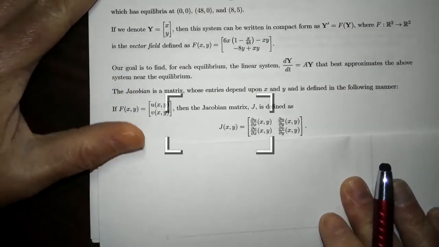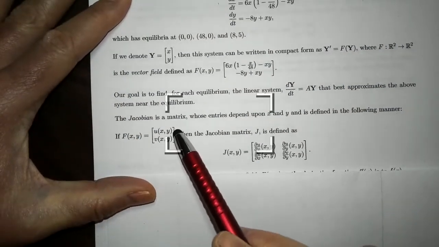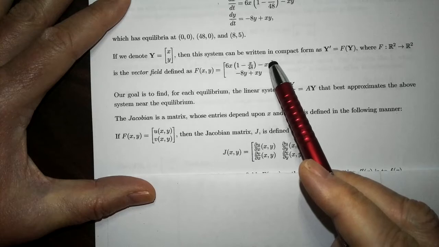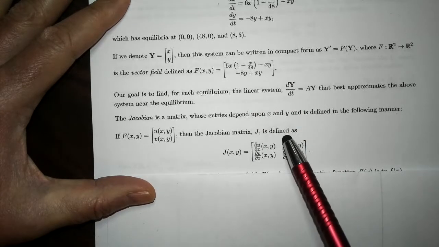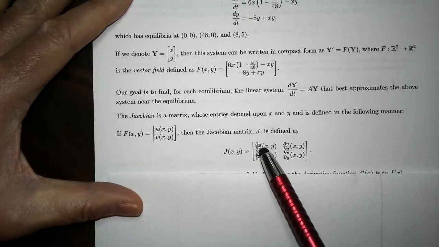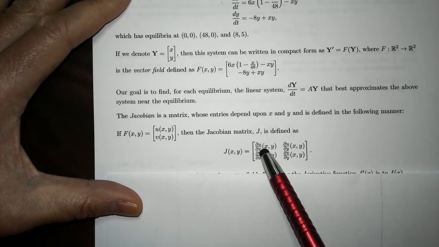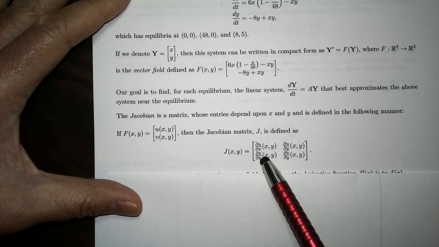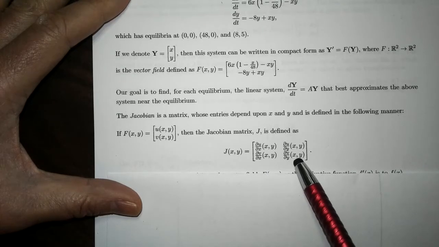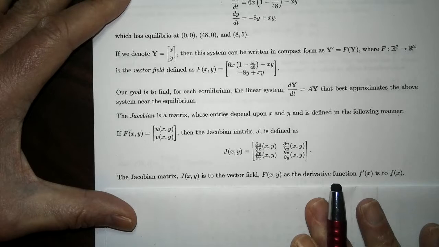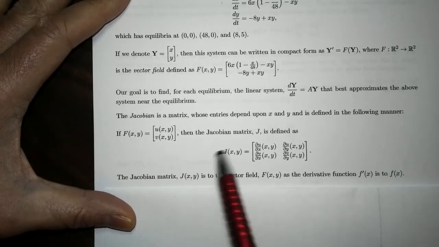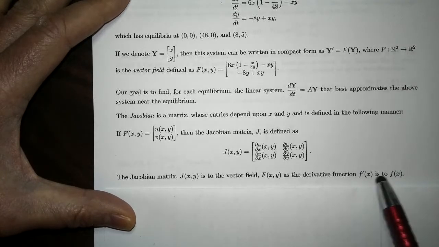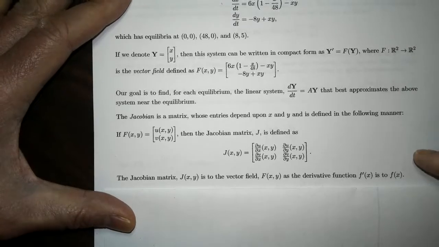So let's say we have a vector field whose components are made up of the functions u of x, y and v of x, y. These are multivariable functions. So in this example up here, u would be that, and v would be that. The Jacobian matrix is a 2 by 2 matrix made up of the following. We take the partial of u with respect to x. Next to it is the partial of u with respect to y. Then we have the partial of v with respect to x, and the partial of v with respect to y. So this matrix is made up of 4 partial derivatives. The Jacobian matrix is to the vector field F what f prime of x is to f of x. The usual derivative is to a function. So it's the derivative of a vector field.